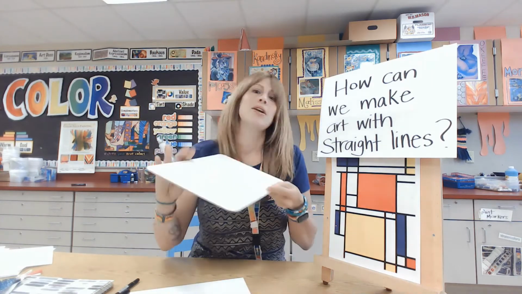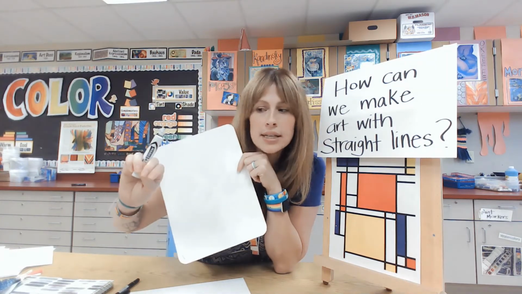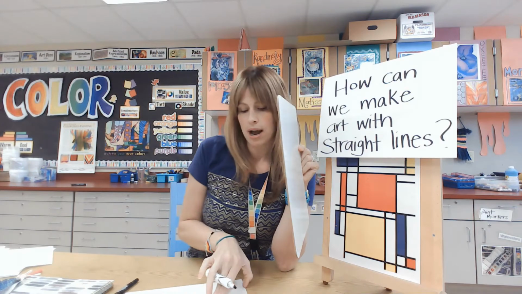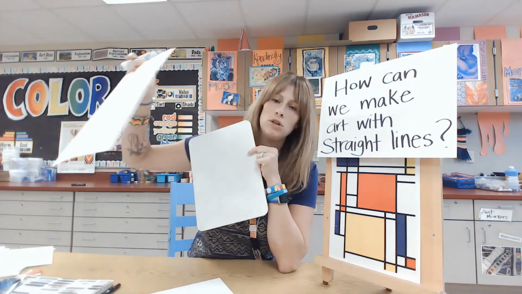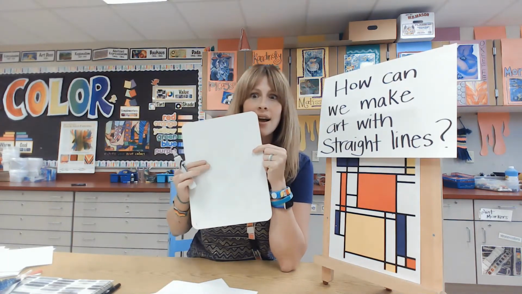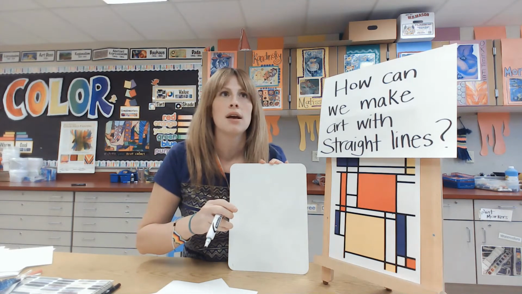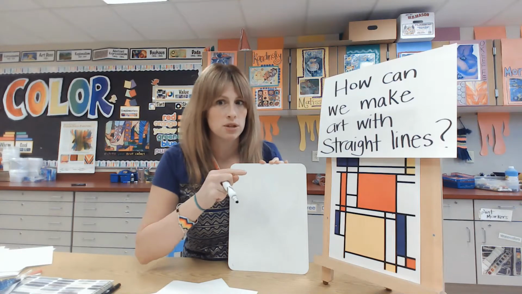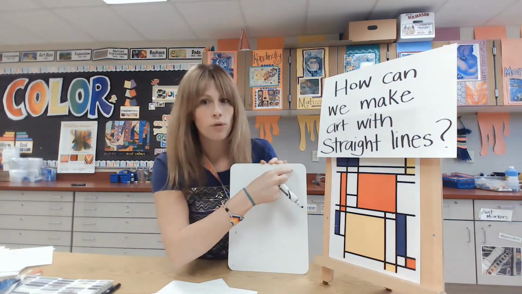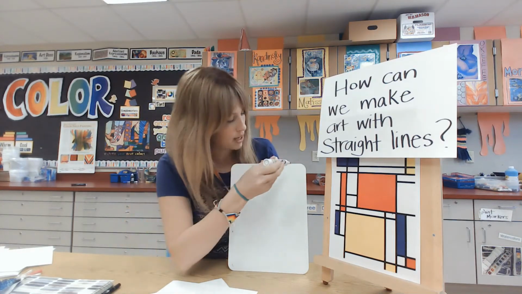I want you to grab out your whiteboard and a dry erase marker, or if you don't have that, just grab a piece of paper and a marker or a crayon, and we're going to practice making these lines. Let's try to make the vertical. Let's make 10 verticals across our page. Verticals are the up and down. Let's start over here and go all the way over here making them. Ready?